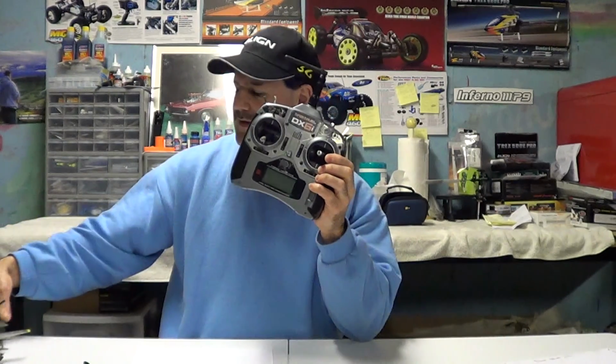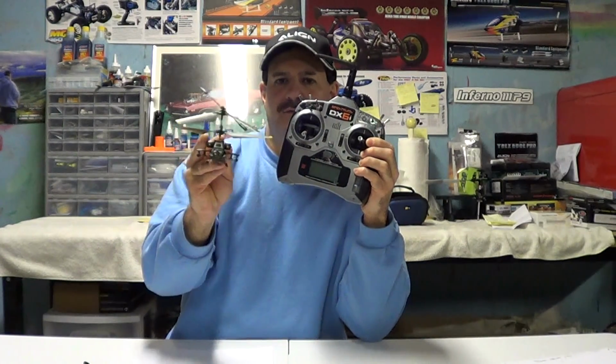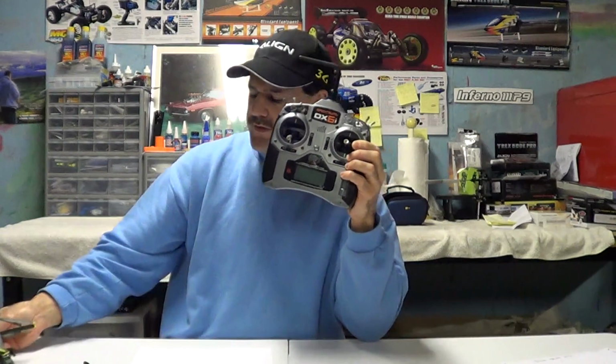The exponential does not change the range, the distance that the servo travels. That's what the dual rate does, guys. This only gives you a mushy, tired, dummied down, relaxed feel. So you move the stick this way, and the helicopter doesn't immediately go. It takes its time, relaxes. That's what those do, guys.